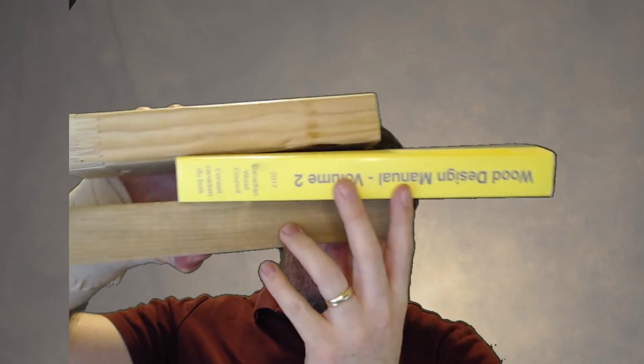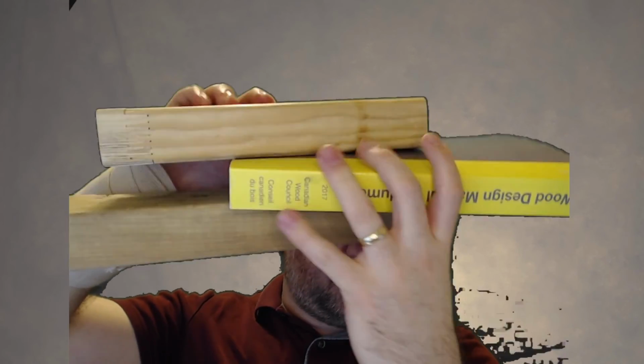Now, if I have three members, which I don't really have three pieces of wood here, but let's say that my book is one piece of wood or a piece of steel or something, and I have two pieces of wood on the outside. So here's my design manual.